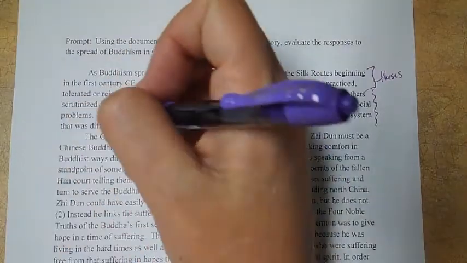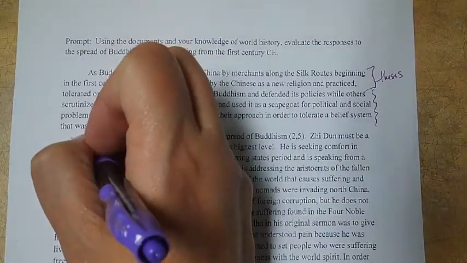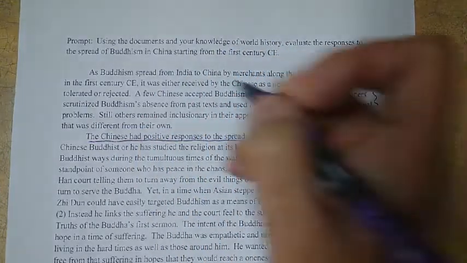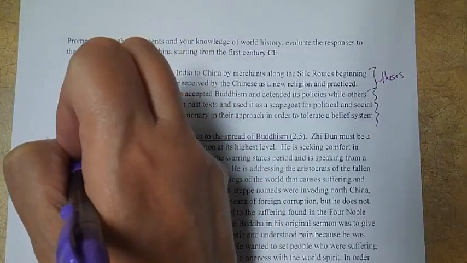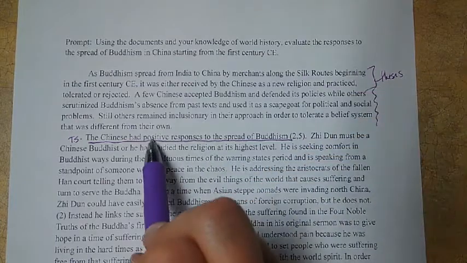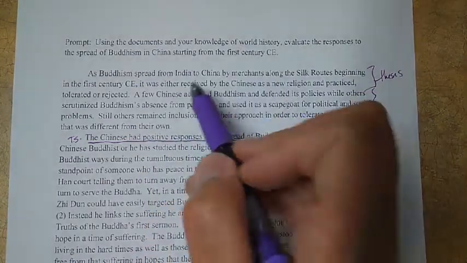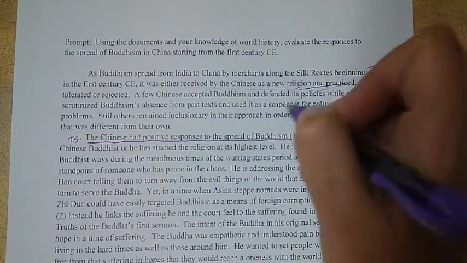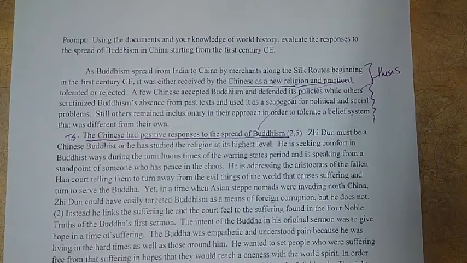This right here, the Chinese had positive responses to the spread of Buddhism, docs 2 and 5, is a topic sentence. When you use topic sentences, you're building your argument. All I did here is take positive responses, received by the Chinese as a new religion and practice. That's where that came from. And now we're going to build an argument under that topic sentence.